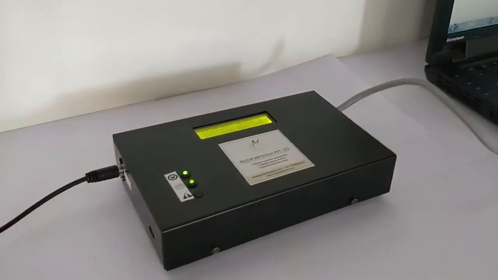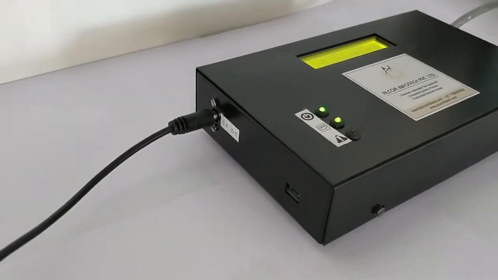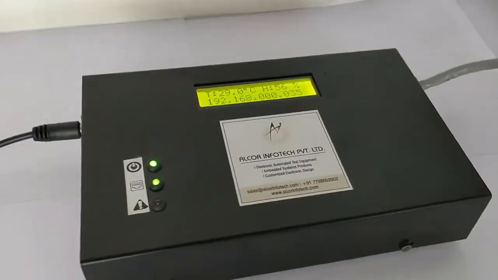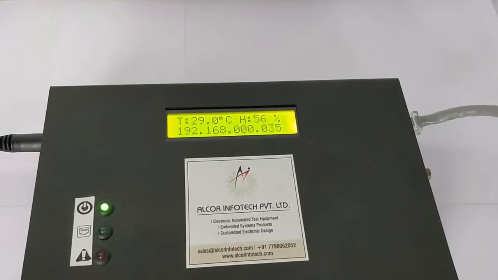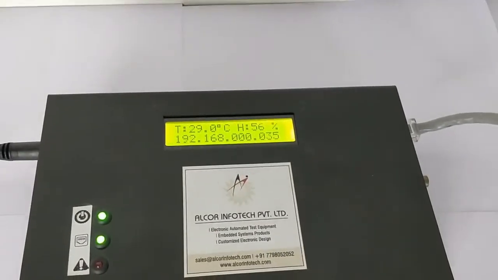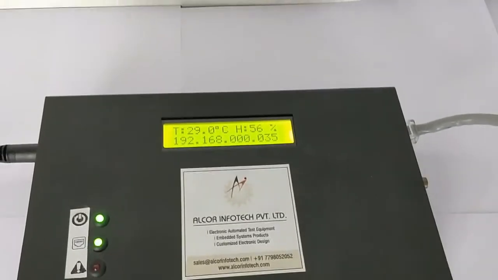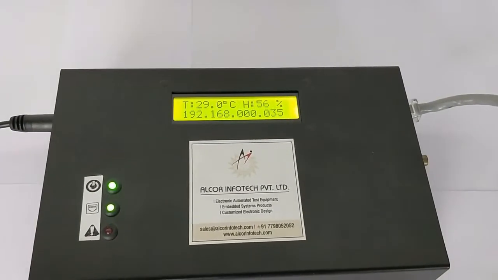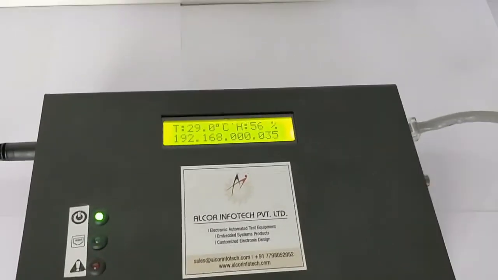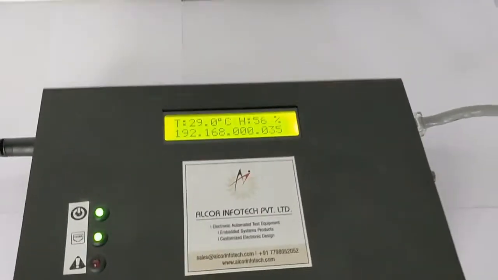Today we are doing a demo of our product, the IP-based temperature and humidity monitoring system. This system monitors the ambient temperature and humidity of a given area, and you can set the upper limits and the lower limits for temperature and humidity. If these limits are breached, the system will send an SMS alert and an email alert to the registered mobile numbers and email addresses.